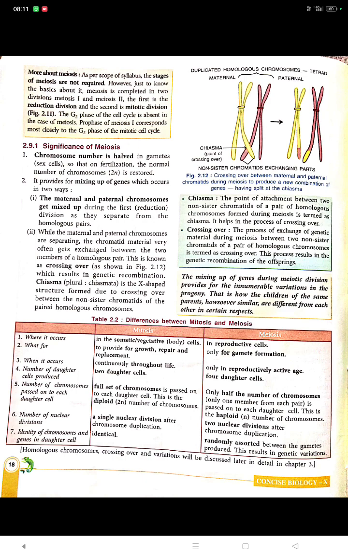Number of daughter cells produced: in mitosis 2 daughter cells, and in meiosis 4 daughter cells. Number of chromosomes passed on to each daughter cell: in mitosis a full set of chromosomes is passed on, and in meiosis only half of the chromosomes are transferred. Number of nuclear divisions: single in mitosis, but 2 in meiosis. Mitosis cells are identical, but meiosis cells are randomly assorted.